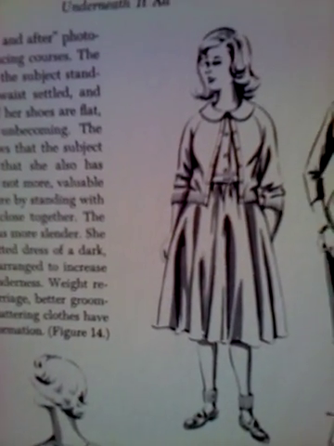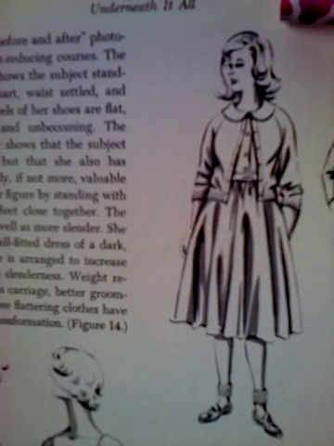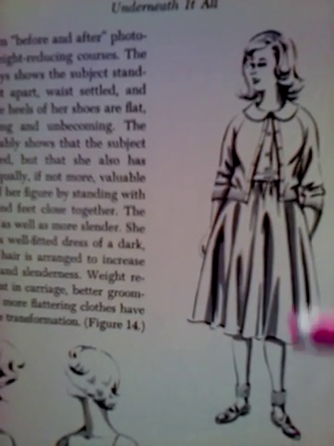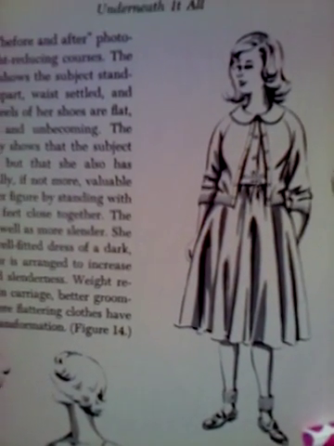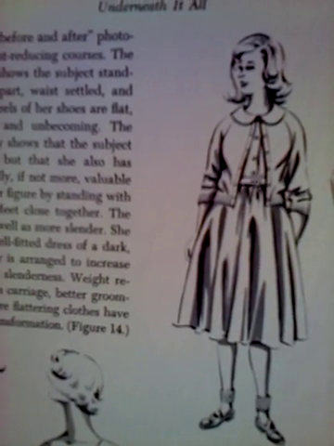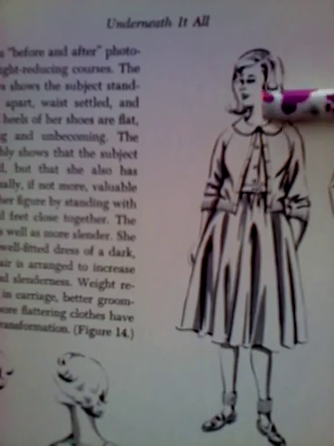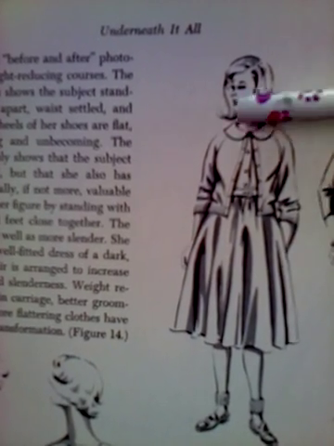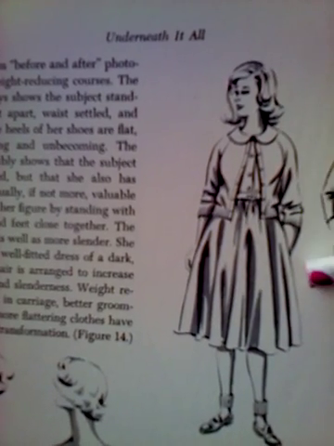I think she has a natural stance, and she has pretty good posture in this picture, and her hair is neat, her head is at a good angle, she's smiling, her shoulders are pretty straight, they're not tilted, she's not too hunched.